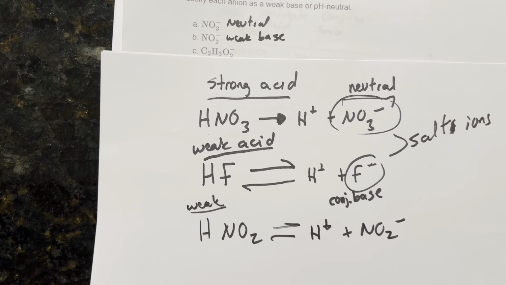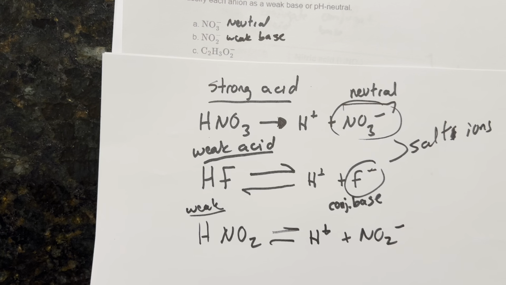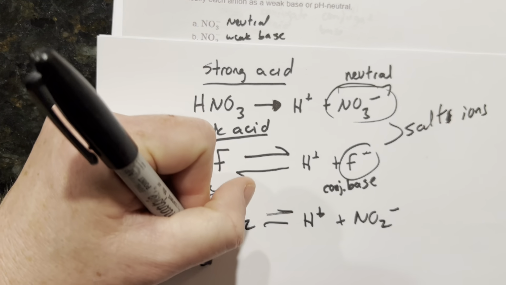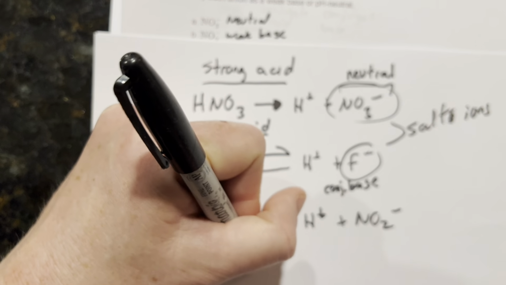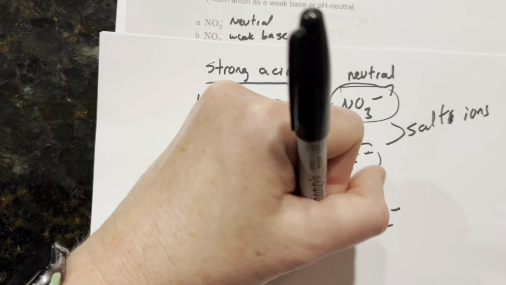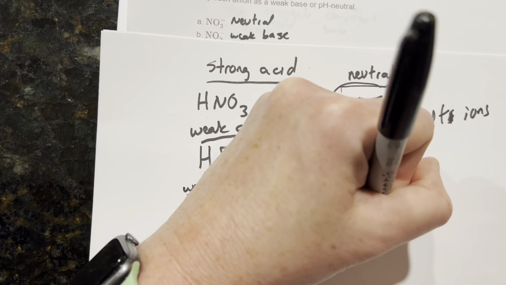Here we have acetate, an acetate ion, C2H3O2 minus. HC2H3O2, acetic acid, aka vinegar, would break down into H plus and C2H3O2 minus.